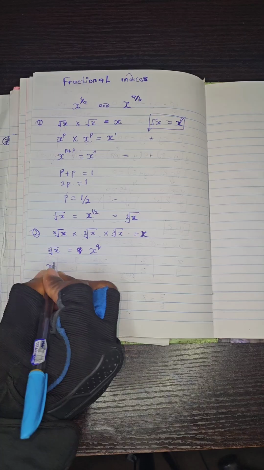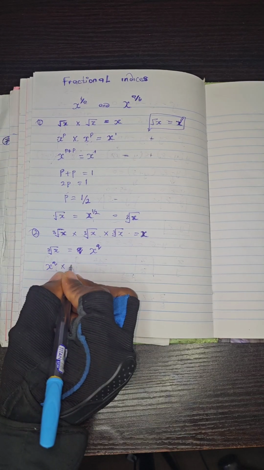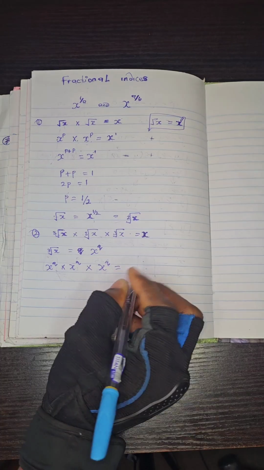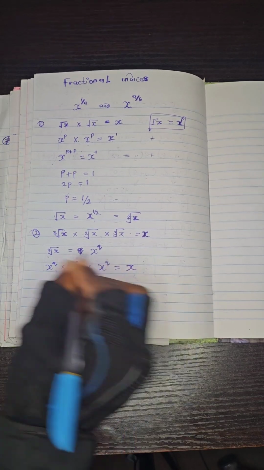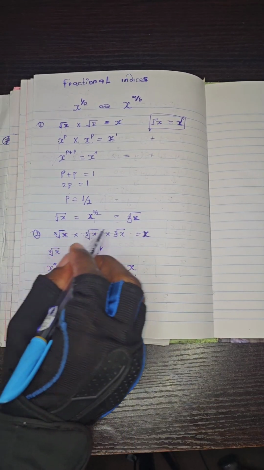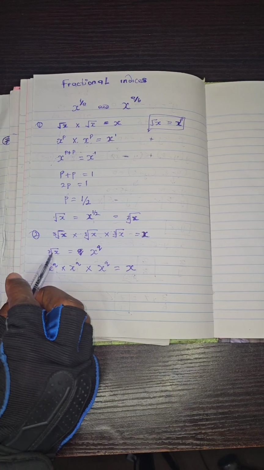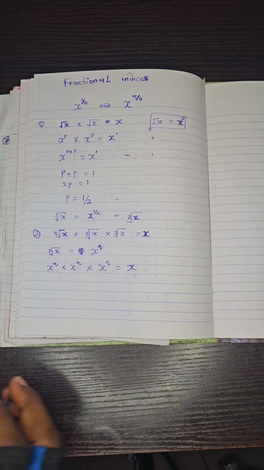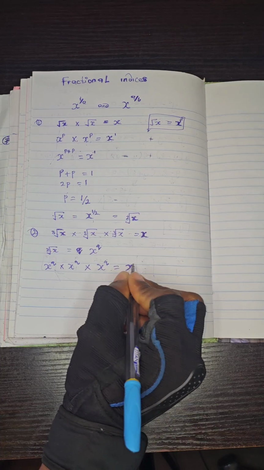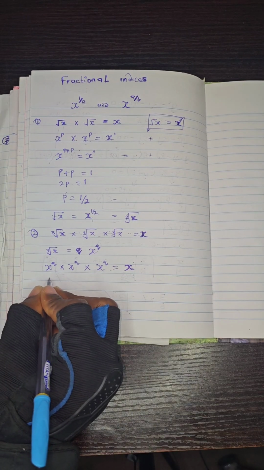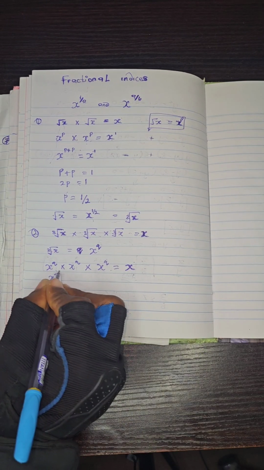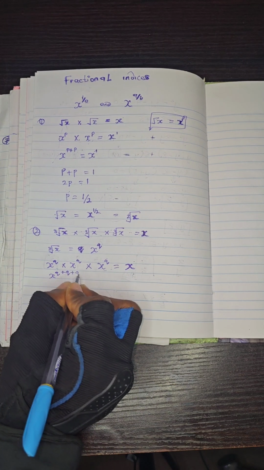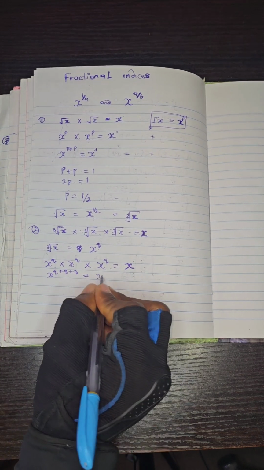So I will now have x raised to power q times x raised to power q times x raised to power q. This is giving us x. Remember that this is giving us x. So for that reason, when we call this x raised to power q, it will also give us x, the same thing we did up here. But when you have x, there is a hidden 1, don't forget. So when we use the normal law of indices that we know, x raised to power q plus q plus q will give us what? X raised to power 1.